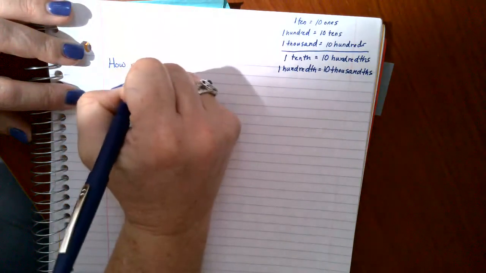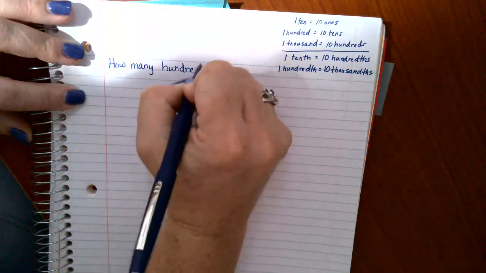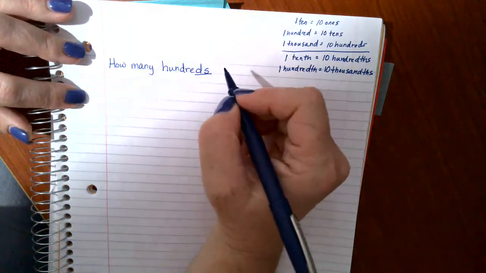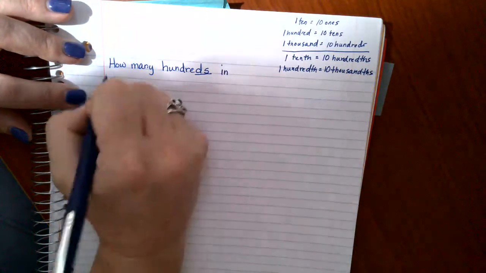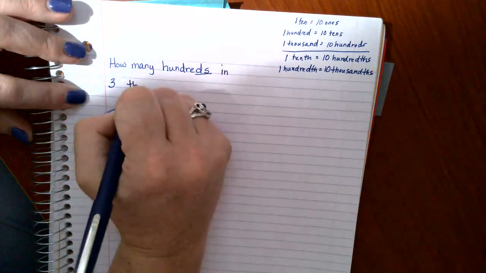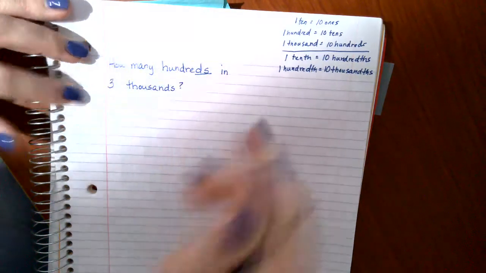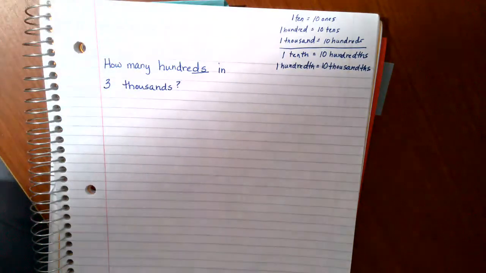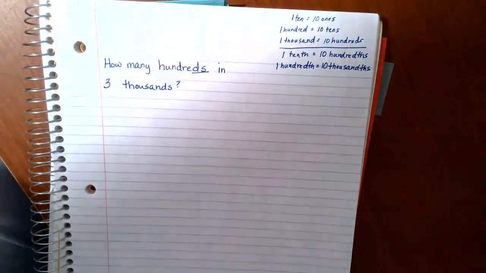How many hundreds, pay attention, it's not hundredths, it's hundreds, in 3,000s? How many hundreds in 3,000s? Well, over here earlier we said that there are 10 hundreds in 1,000.